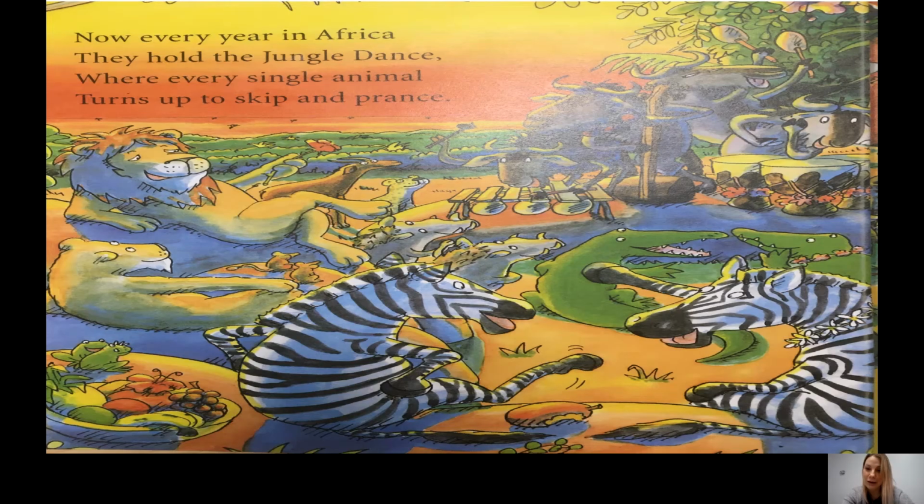Now, this is an illustration from a little bit later in our book. And the words say, "Now every year in Africa, they hold the jungle dance, where every single animal turns up to skip and prance." So these words tell us that they have a special party in Africa called the jungle dance, where all the animals, it says every single animal, so we know it's all the animals, turn up, so all the animals come and they skip and prance. Now prance means dancing. They skip and they dance.